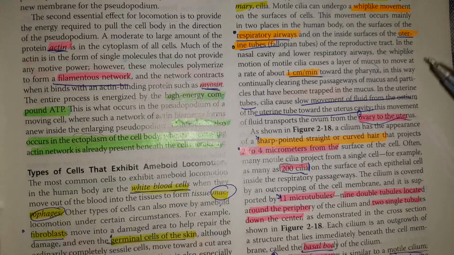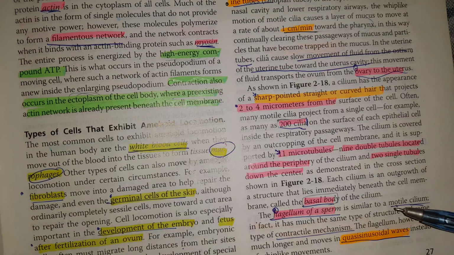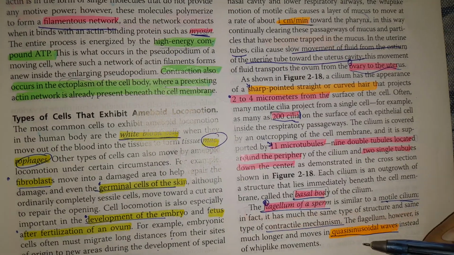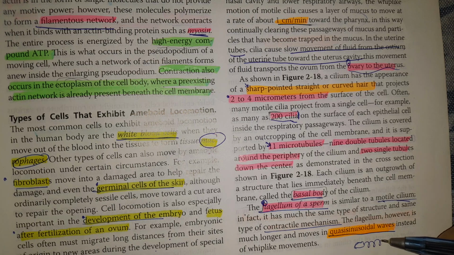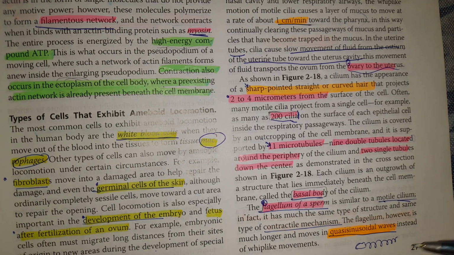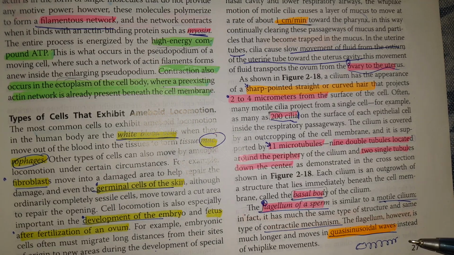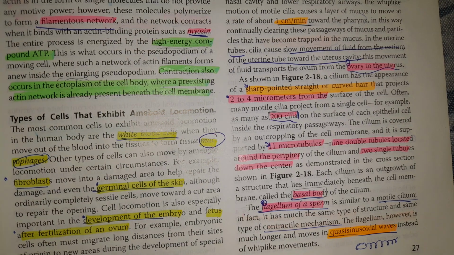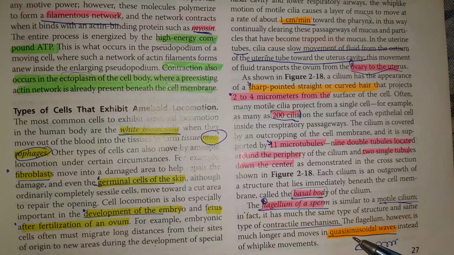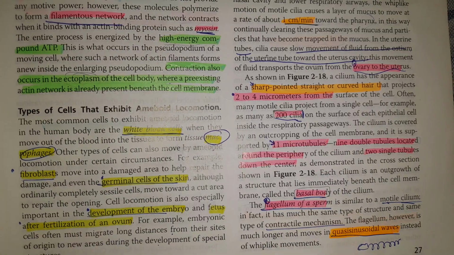Now, the flagellum of a sperm is also a motile cilium, but the movement it does is not a whip-like movement. Rather, it is quasi-sinusoidal waves. For example, this is a sperm, so the sperm's tail will move in this motion. This is a quasi-sinusoidal wave.